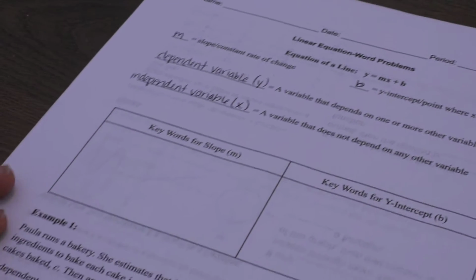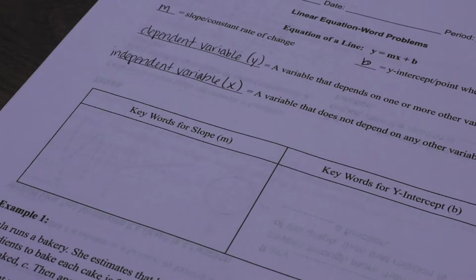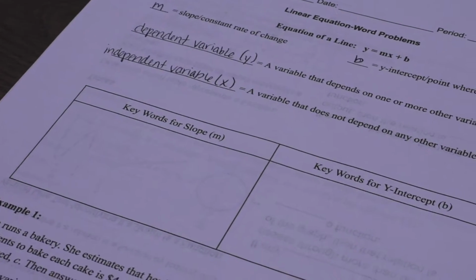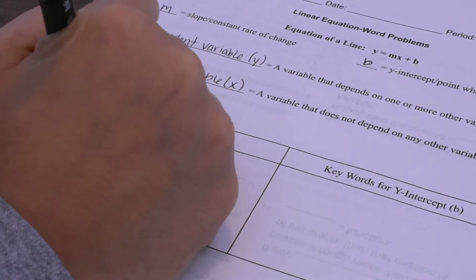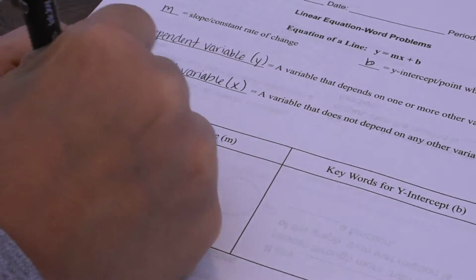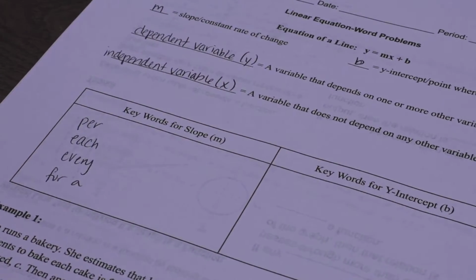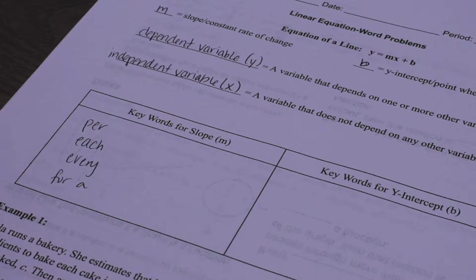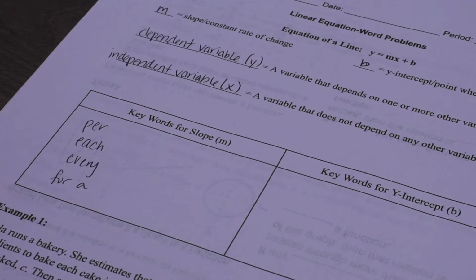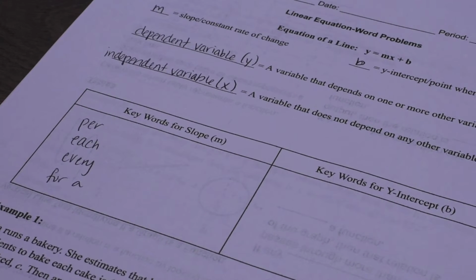And just as a reminder, some of our keywords for slope: some of y'all are real good with this. You're going to tell me, oh, per, each, every, for a. Sometimes it's like $6 for a something, right? Those are words that tell us, okay, this is slope. It's something I have to pay constantly, not just one time, constantly.